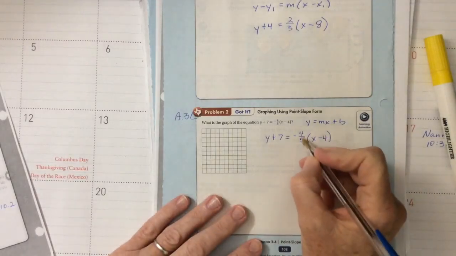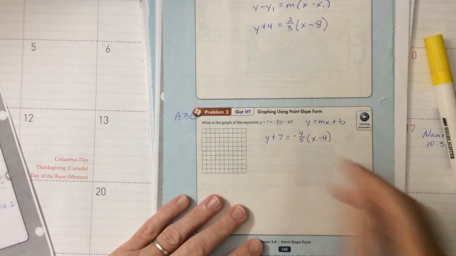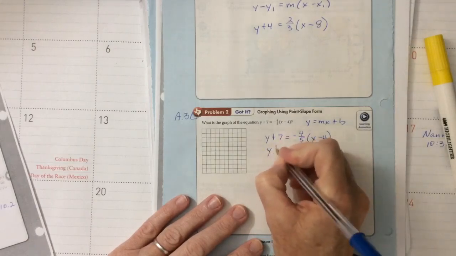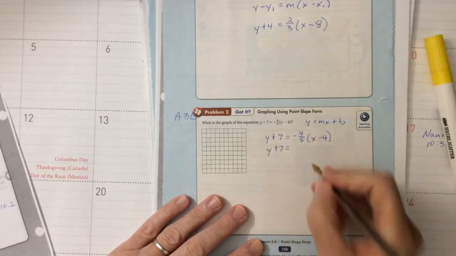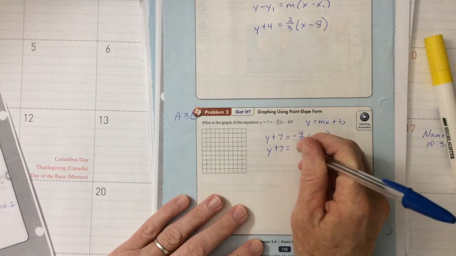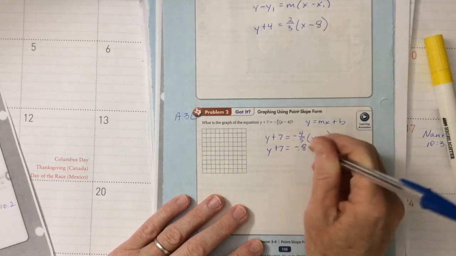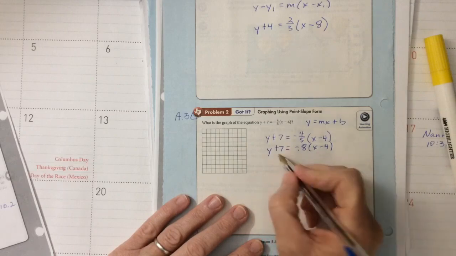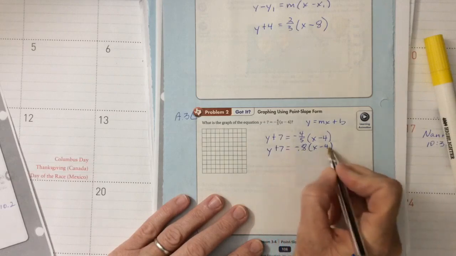First thing I'm going to do here is get rid of this fraction because it'll just be easier. And y plus 7 equals -4 divided by 5 is -0.8 times x minus 4. Now we need to distribute first.